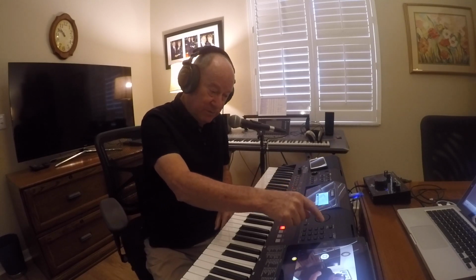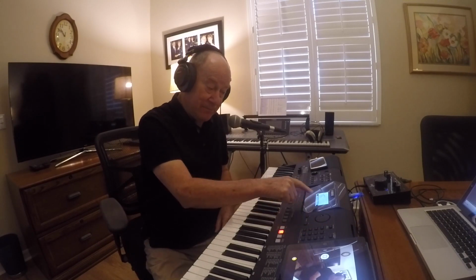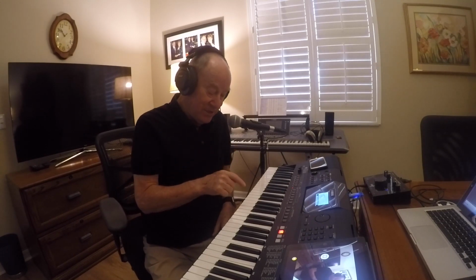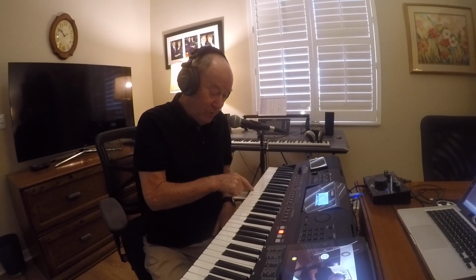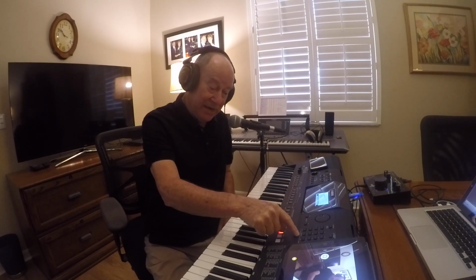So remember the steps. The first thing I'm going to do is press and hold the function button. I'm holding the function, and the message popped up, save sample. Yes, that's exactly what I want to do. I want to save the sample, which right now is the guitar, out onto the thumb drive. So I'm going to hit the execute button.